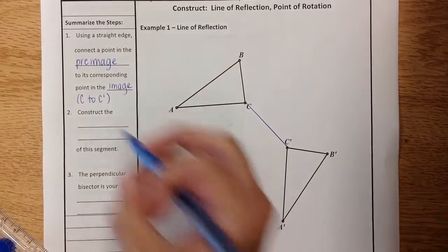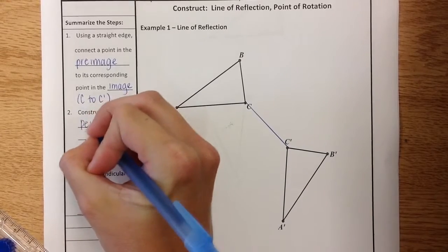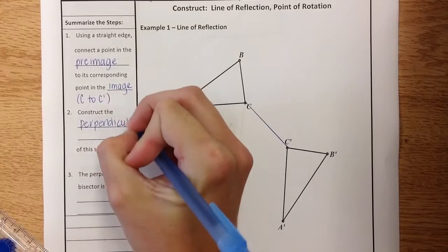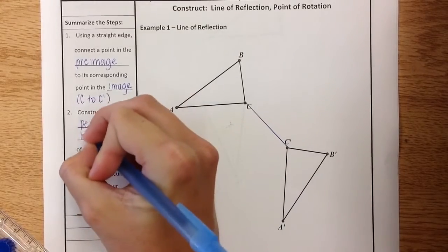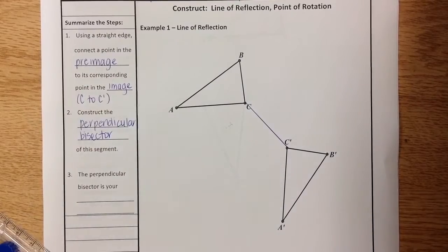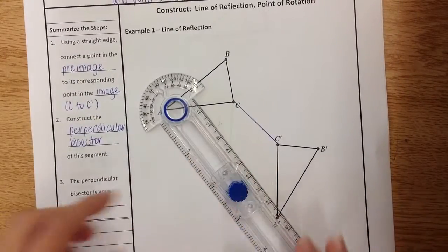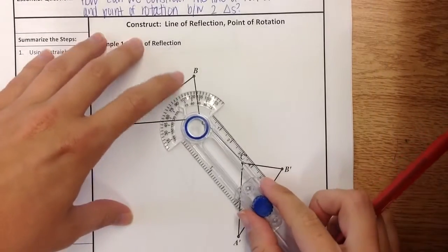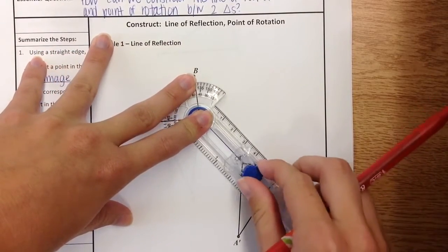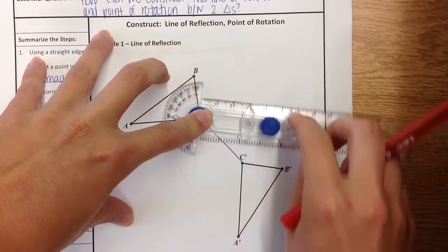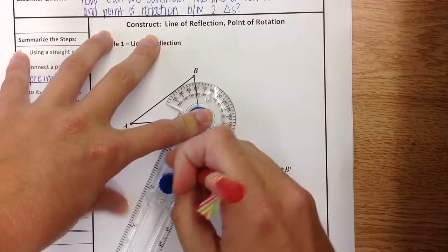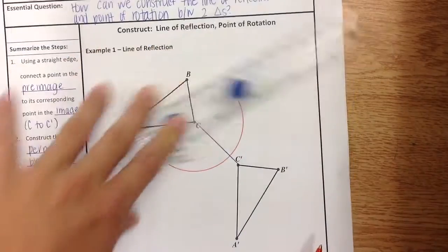Once you connect them, you're going to construct the perpendicular bisector of the segment. So remember, with the perpendicular bisector, we start with our center on one point and your radius open to more than halfway of the segment. So I actually have to close mine up a little. More than halfway of C, C prime. And we're going to swing a pretty big arc below and above.